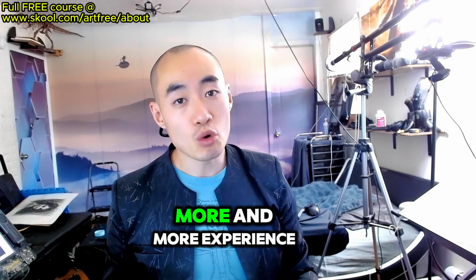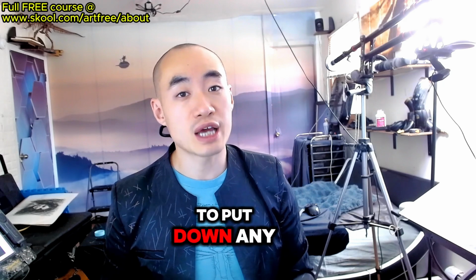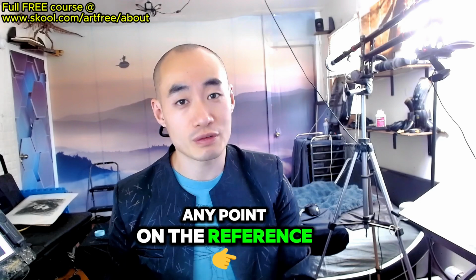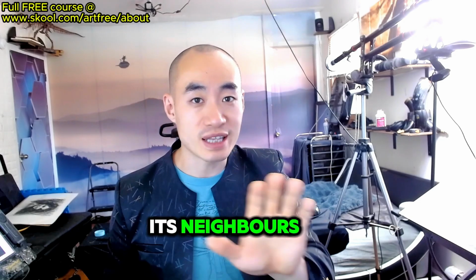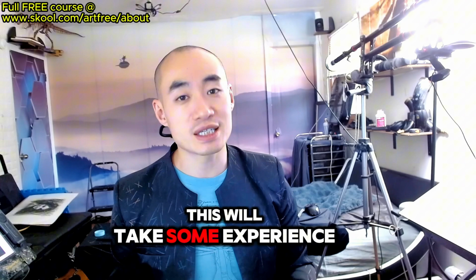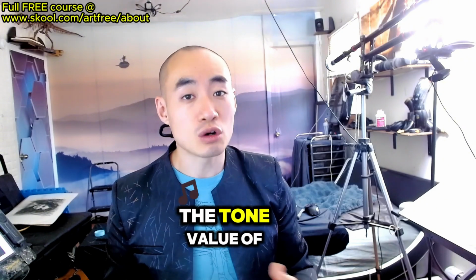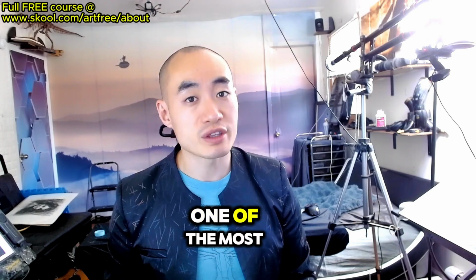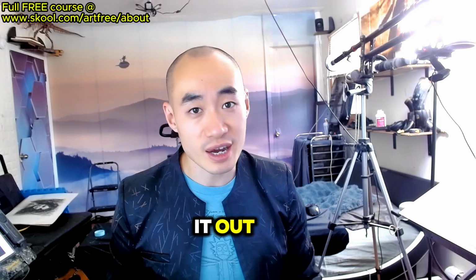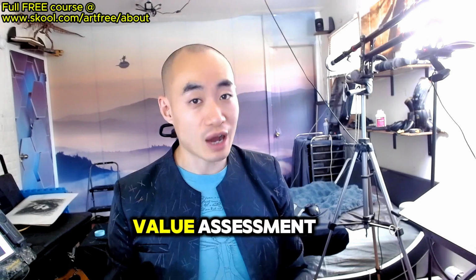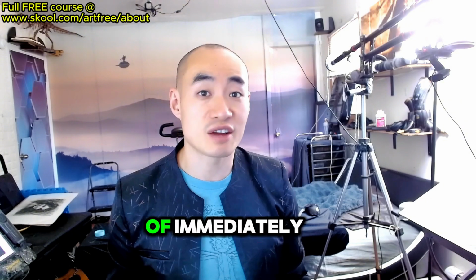And as you gain more and more experience, you don't even need to put down any common gradient. You can just look at the value of any point on the reference and not be influenced by its neighbors or some optical illusion. This will take some experience, but you see how this simple system will make sure at any point the tone value of your drawing is objectively accurate. This simple idea is one of the most important things, but if no one points it out, you're going to do the common sense thing, make a lot of mistakes, even if you're doing diligent practice, and maybe improve your value assessment in several months instead of immediately.